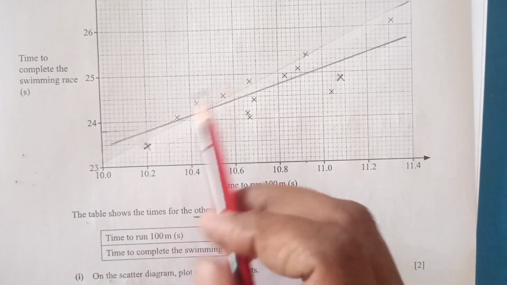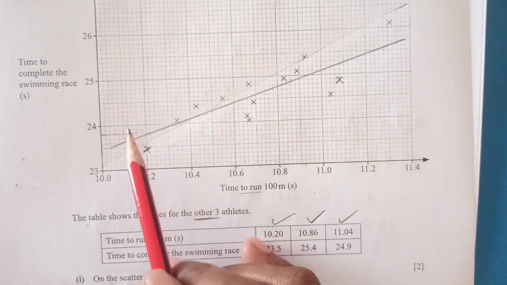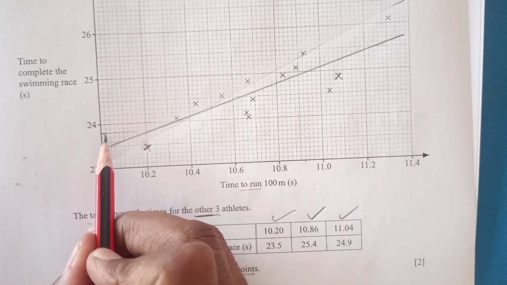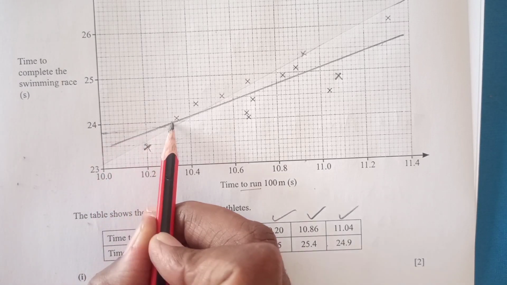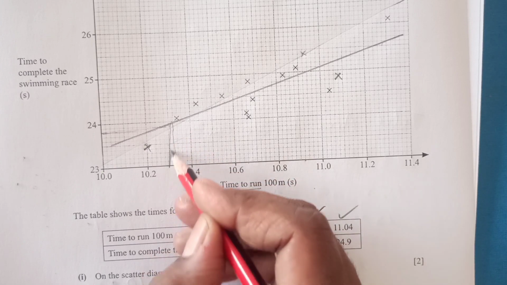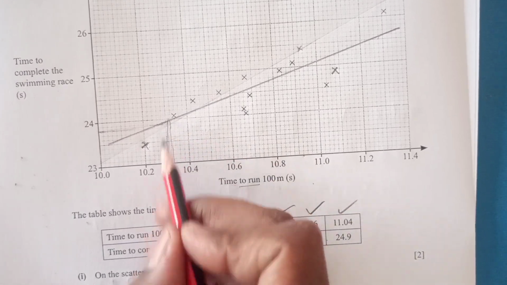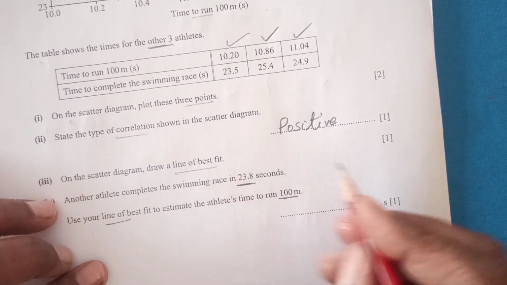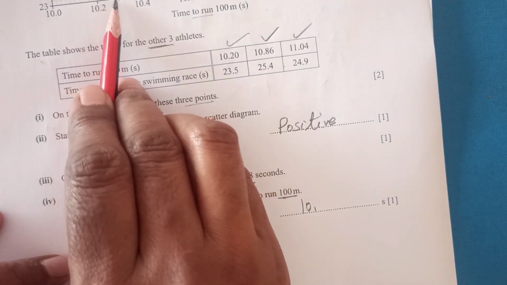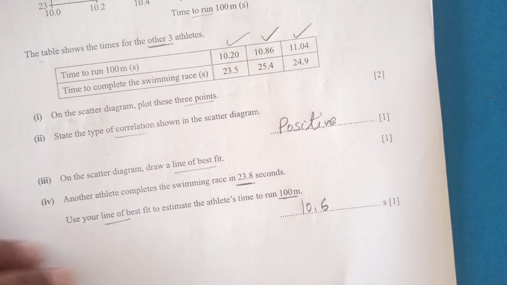I have redrawn the best fit line just a bit down there. So then we will see that 23.8 is somewhere here. So our point is going to be somewhere in this 10 point, around 10.6 we can say. Yeah, 10.6. Okay.